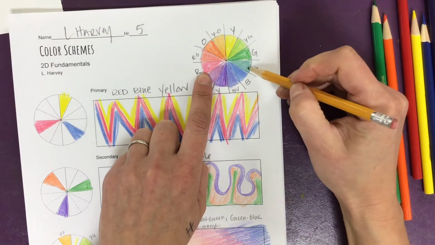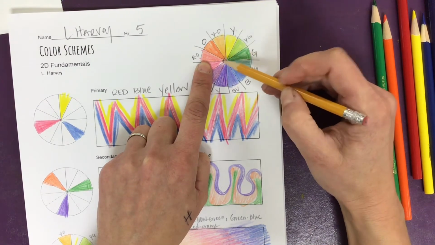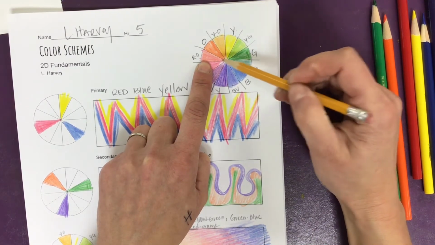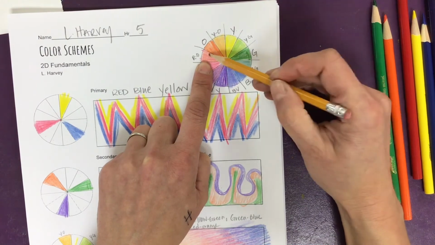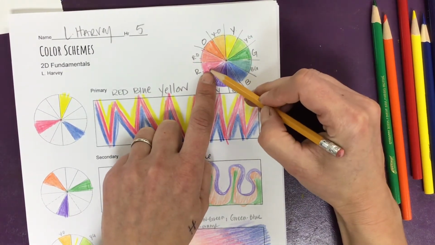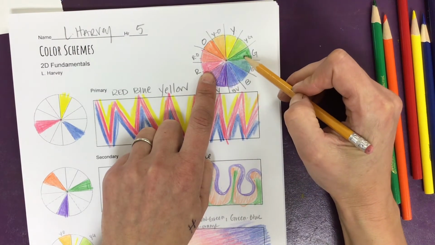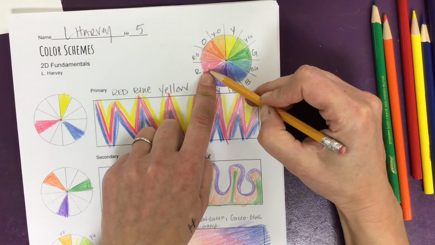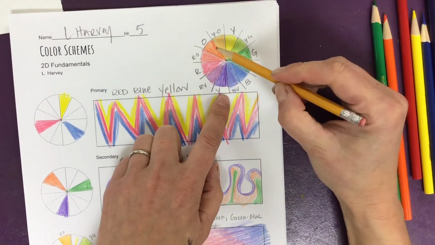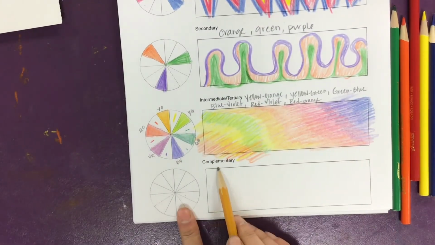Now, you can do split complementary color scheme. That is part 2 of the color scheme, so don't worry about that right now. But blue, green, and red, orange, yes, they are complementary colors, but more commonly, the pairings are much more simple. One primary color to one secondary color. Red, green, yellow, violet, orange, and blue. So let's fill those in at the bottom where it says complementary.